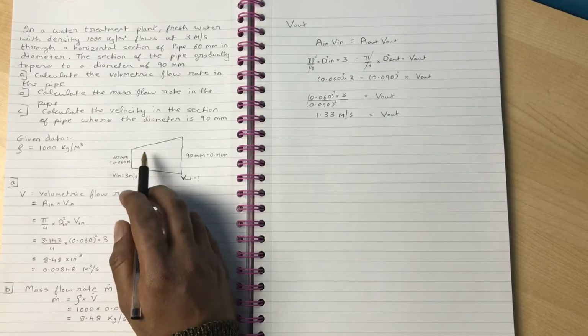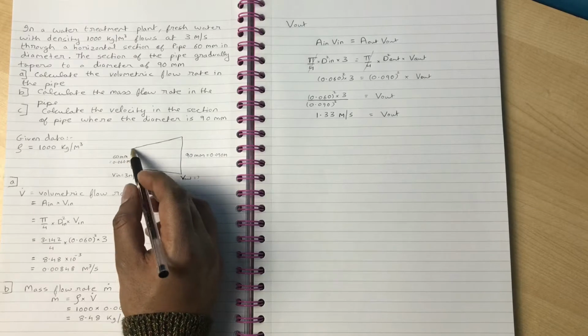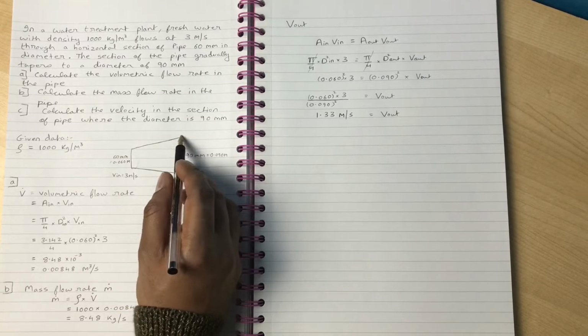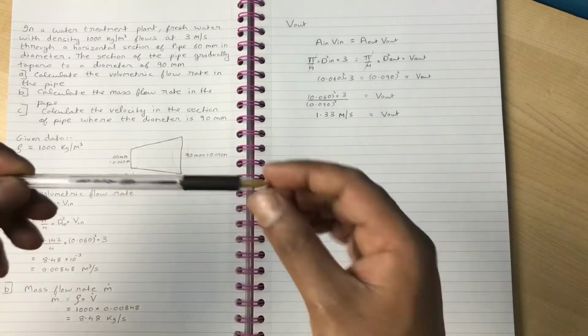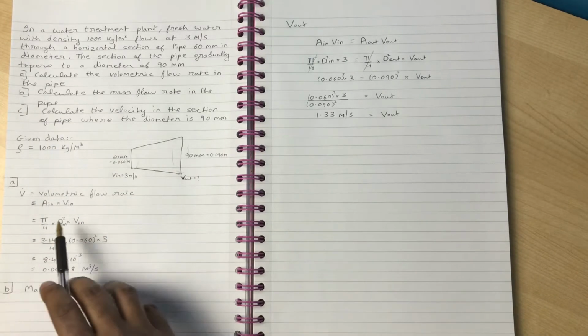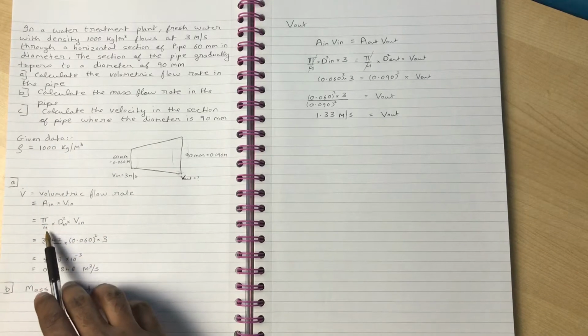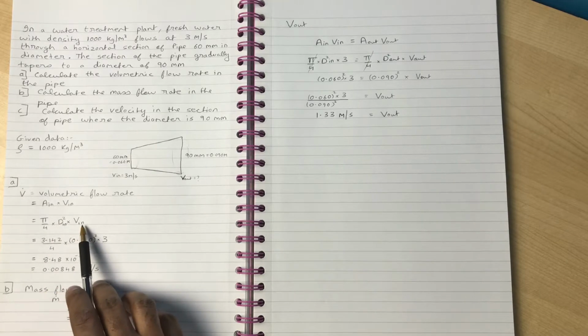Because this is a circular pipe, the cross section is basically a circle. Area is pi divided by 4 times diameter squared, times the velocity.